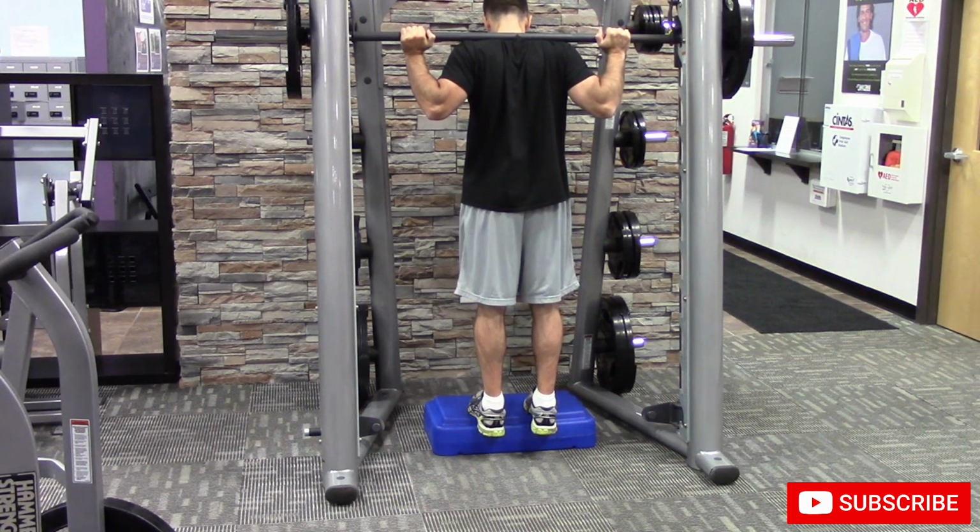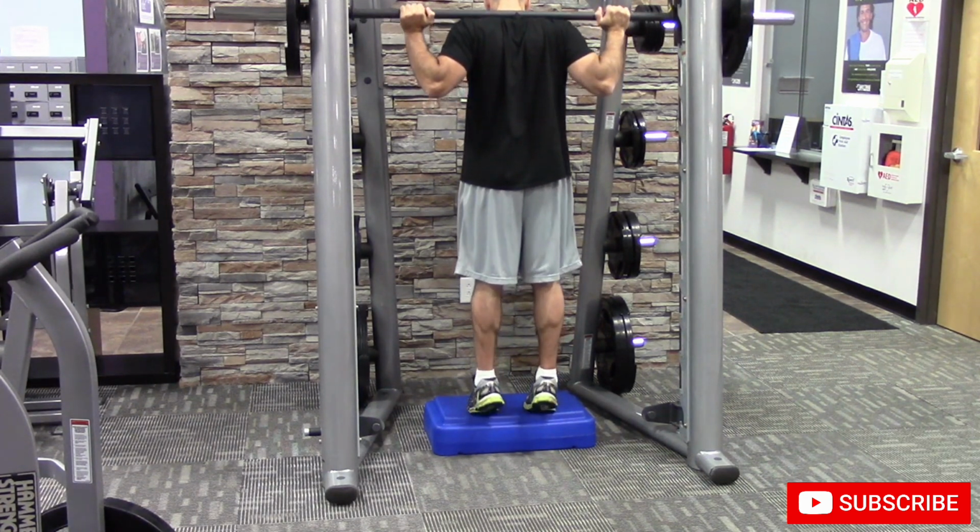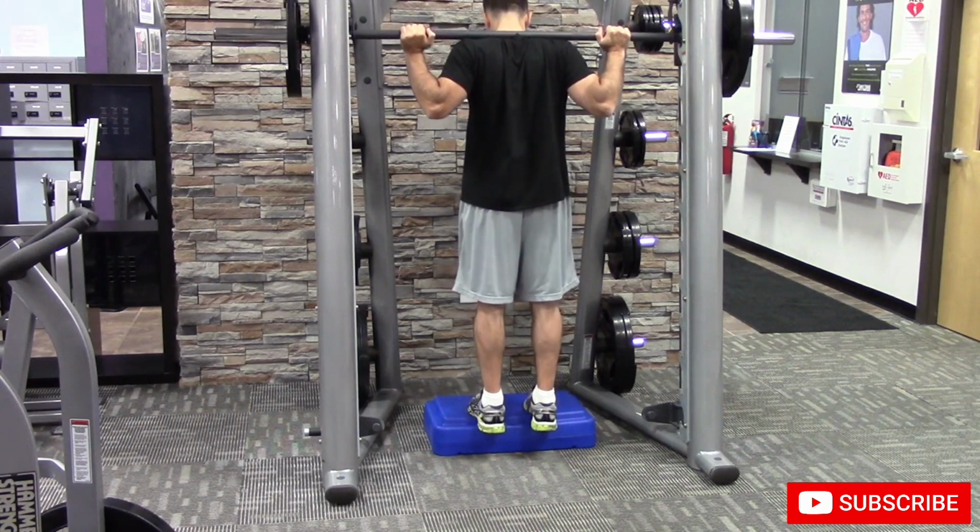Let's go ahead and take a look at this in regular motion. I'm just lowering the weight and letting my heels dip below that little step-up box that I'm on, and the balls of my feet are on the step-up box, and I just go to my tiptoes, and that flexes the calf muscles.